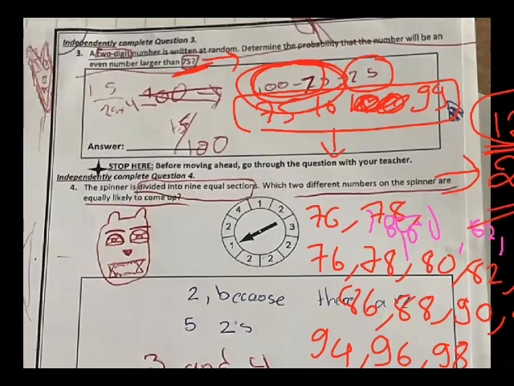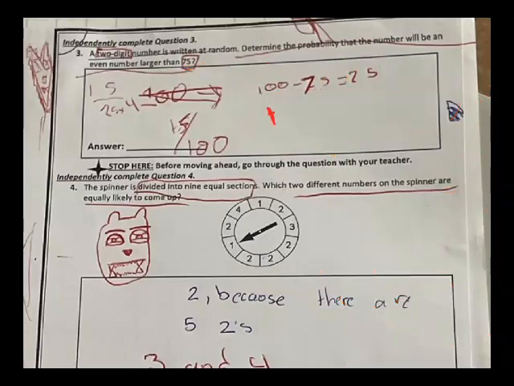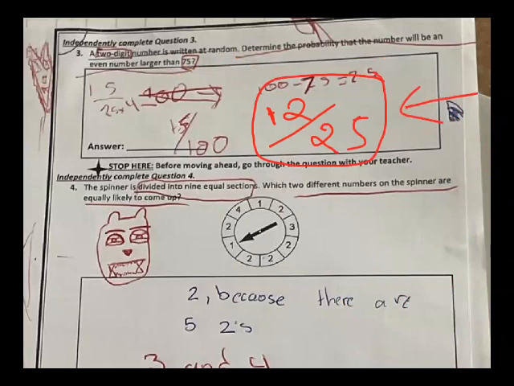What is your answer, Abdurrahman? Please write it down in your worksheet. It is 12 over 25. Focused, Abdurrahman? Okay, so what is it? It is 12 over 25. Please write it down in your worksheet. How will you solve this in your test tomorrow? First, you have to write down how many numbers are between 75 and 100, right?